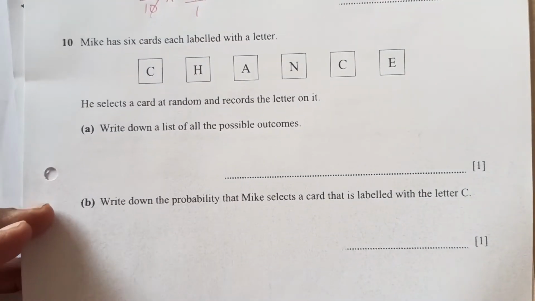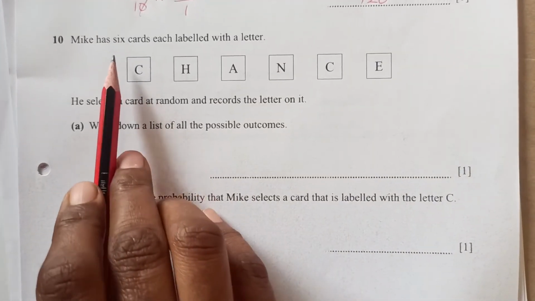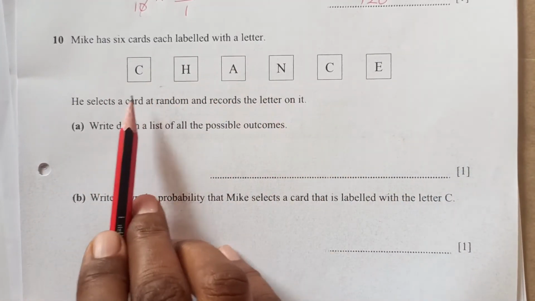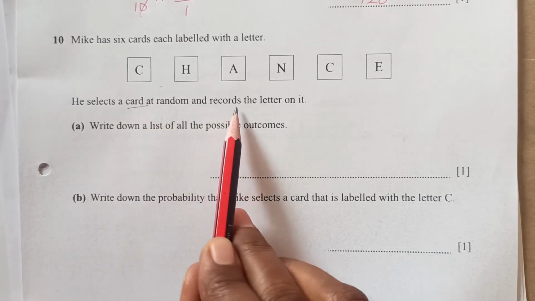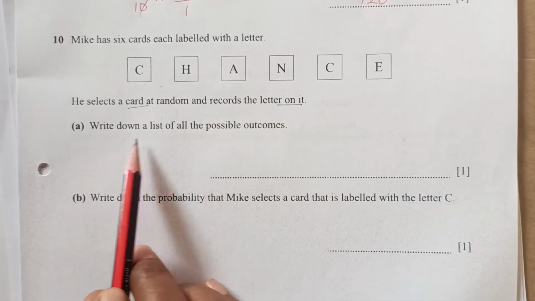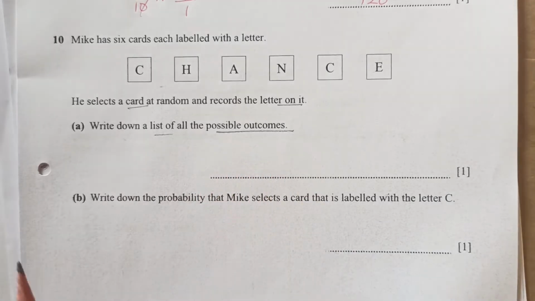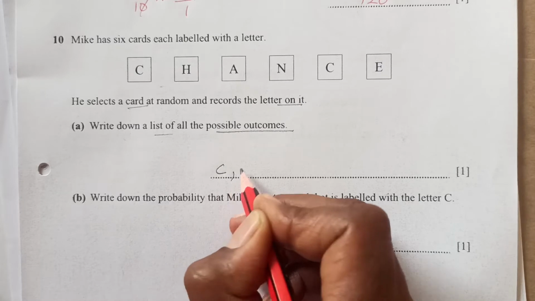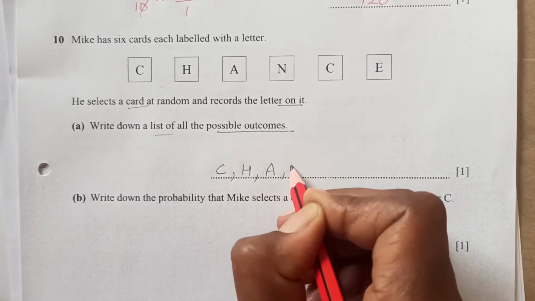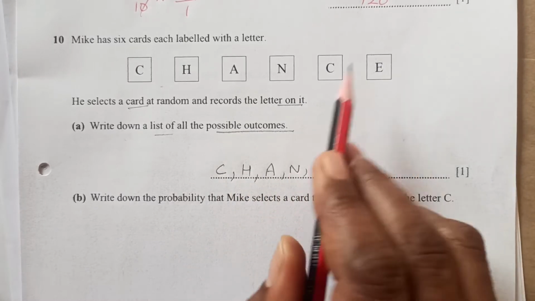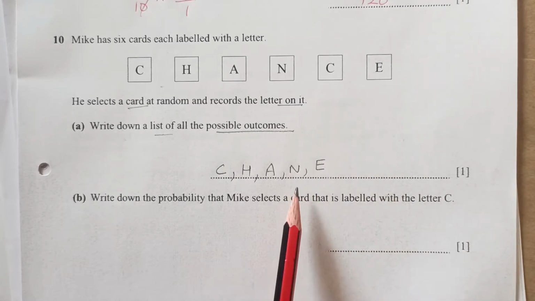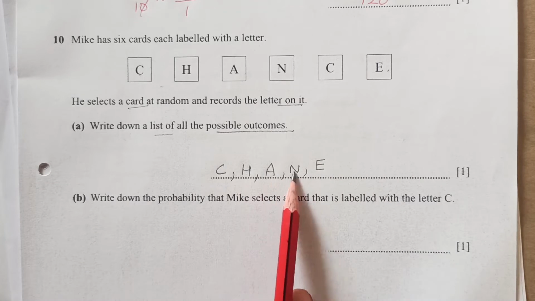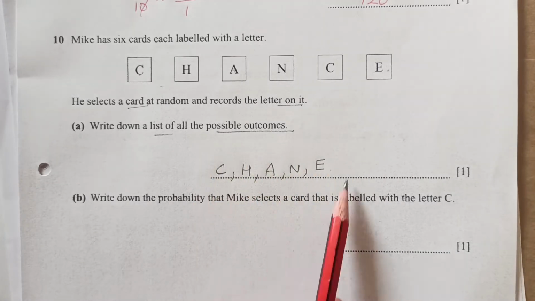Now here I have another question. Mike has 6 cards, each labeled with a letter of the word chance. He selects a card at random and records the letter on it. Write down a list of all possible outcomes. So for that you just need to write down the letters. Either he can get C, H, A, N or E. C is coming twice, so we are not repeating it. So he can get one of these, right?